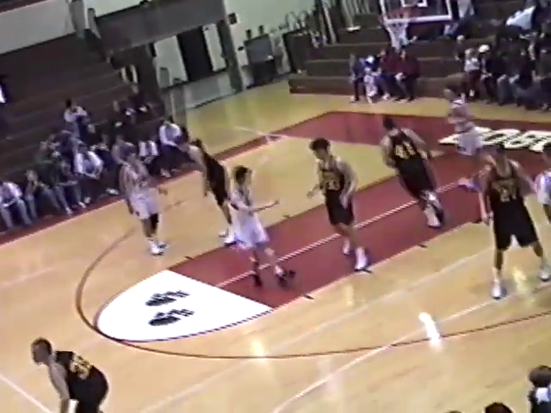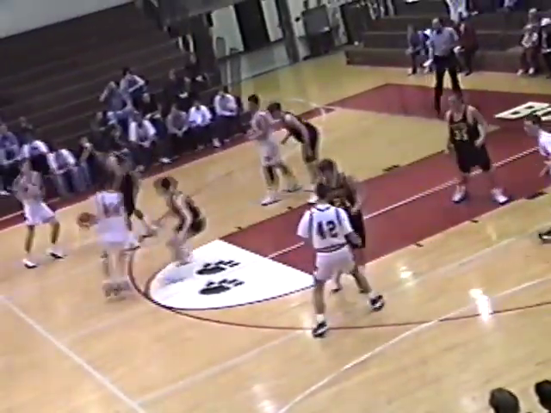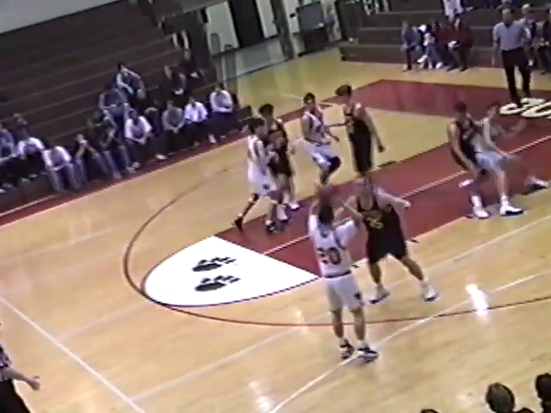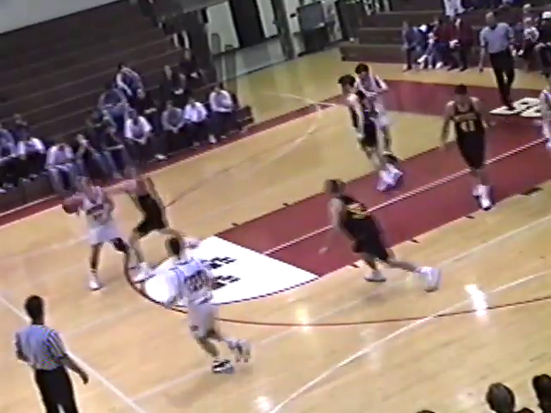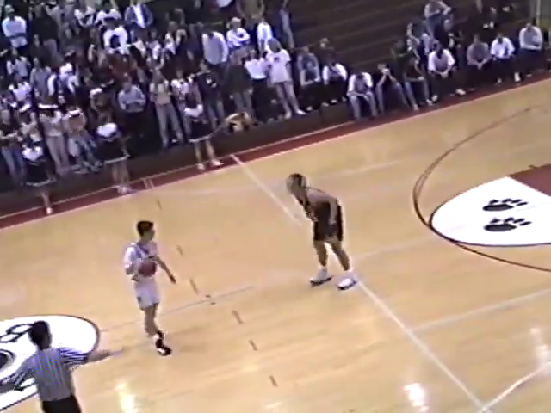Matt Hansen with the basketball. 27 seconds remain in the first half. Zach Bartles, right side. Richie Luce out front. Richie goes over on the right side with number 20. That would be Matt Hansen. He has the ball at the point.